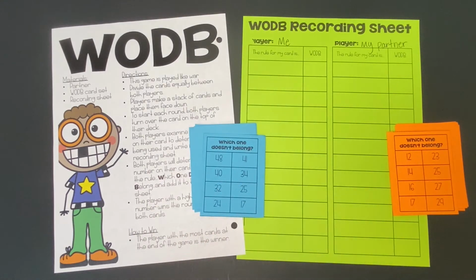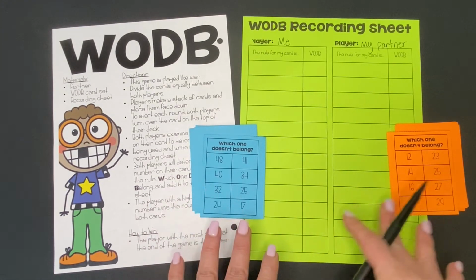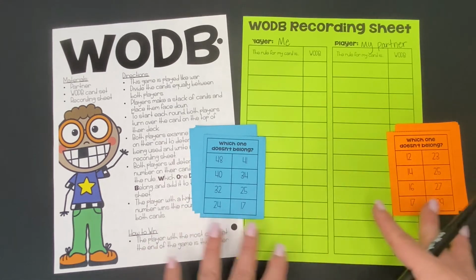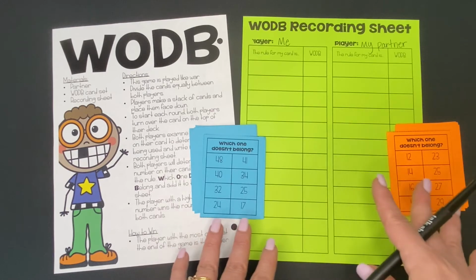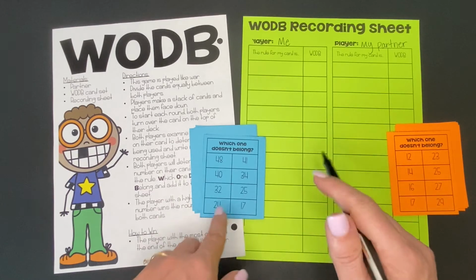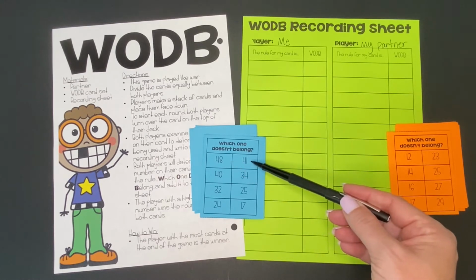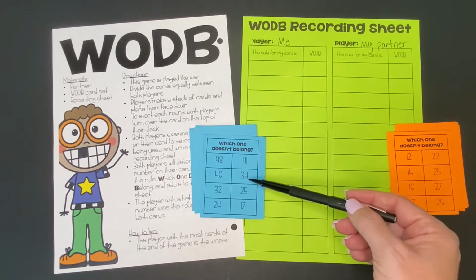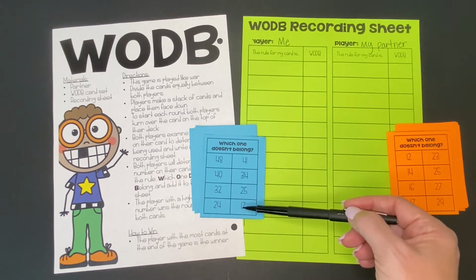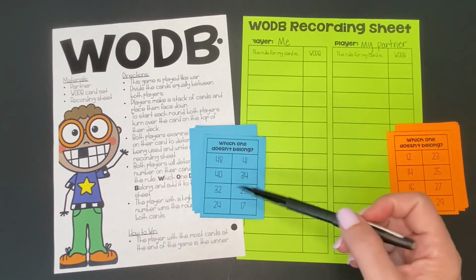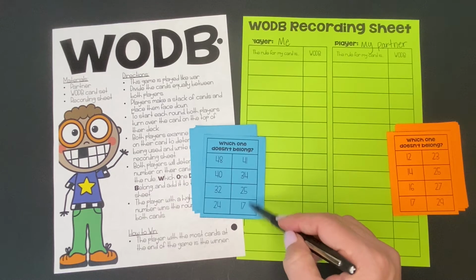And since we're talking about patterns and input-output tables and which one doesn't belong, we're going to have to do a little math to figure out which one is going to be the winner here. So each player is going to determine the rule for their table. I've got 48 and 41, 40 and 34, 32 and 25, 24 and 17. Well, let's see. I think this is probably not a multiplication division one. This is probably an addition subtraction.